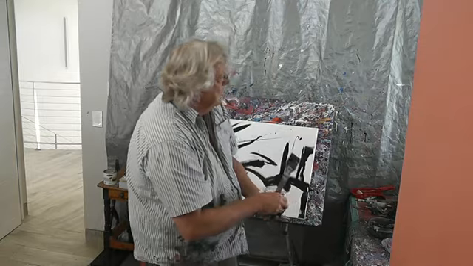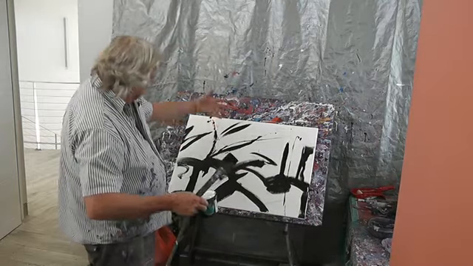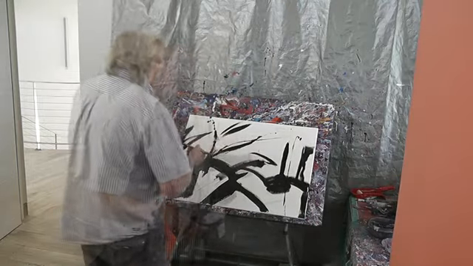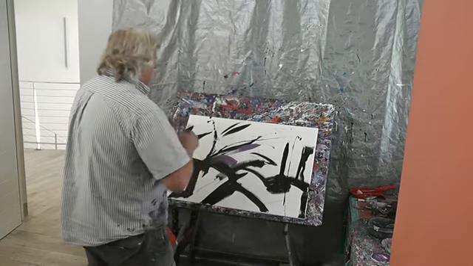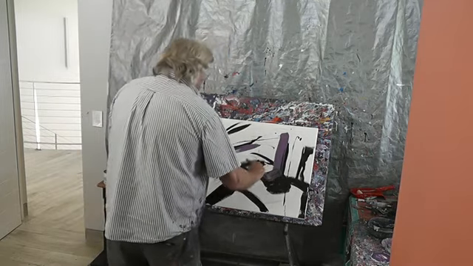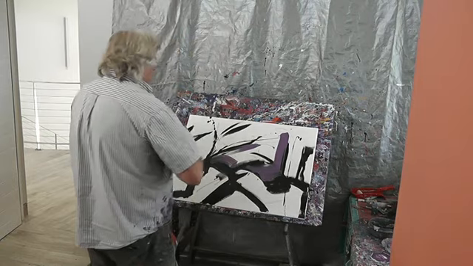So now we're going to move on to another background colour. Applying quite, just put it in quite strong where we want it.